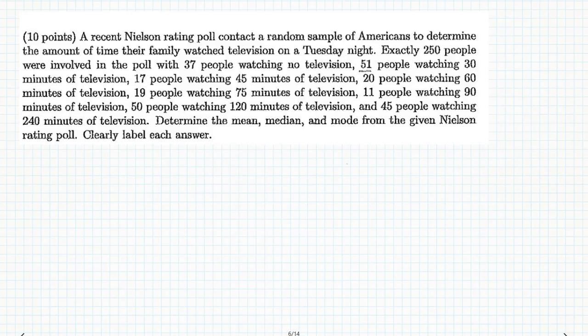Holy mackerel, right? A lot of work it seems, but it's actually not too bad. When you take a look at this one, first thing, let's just talk about the data. What is the data? Is it the 37, 51, 17? Well, no. It's the number of minutes of television watched. So if you were to write out all the data points, which would be kind of a pain in this case, I'm actually going to start it off by showing you how that works.